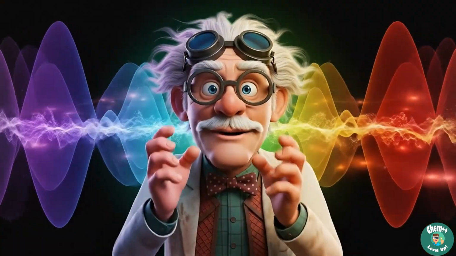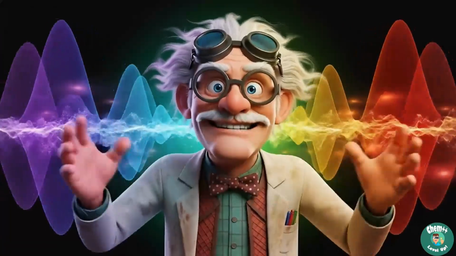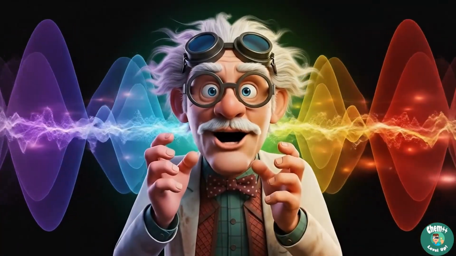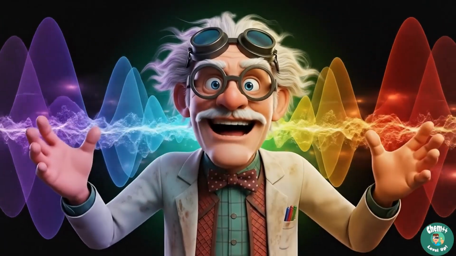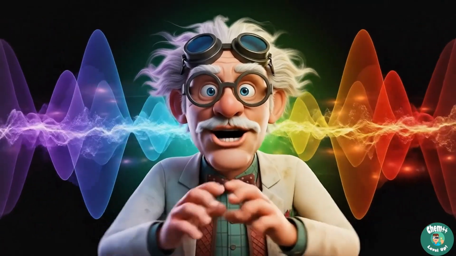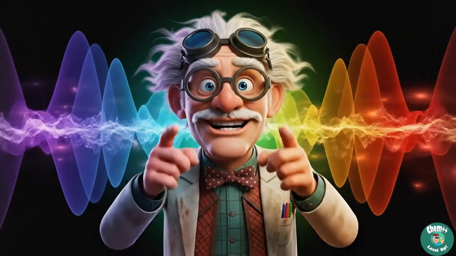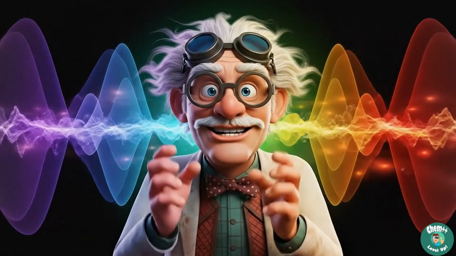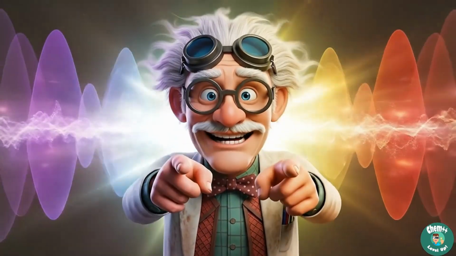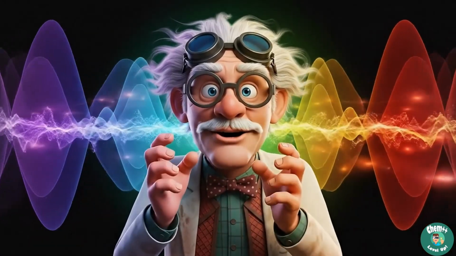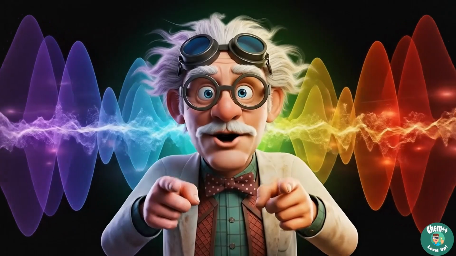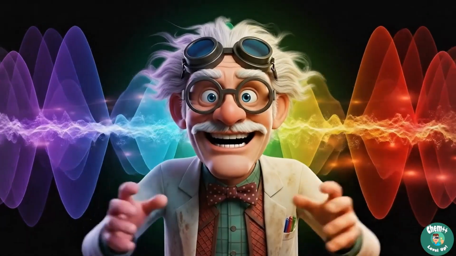In quantum mechanics, we say electrons in atoms are described by wave functions. But in chemistry, we usually talk about orbitals. So here's a question. What exactly is the difference between a wave function and an orbital? And even more interesting, how do orbitals combine to form the full wave function of an atom with many electrons? There is actually a missing link between them, and that missing link is electron configuration.